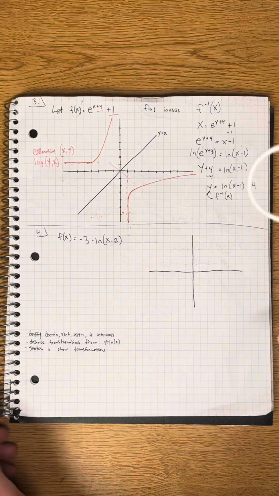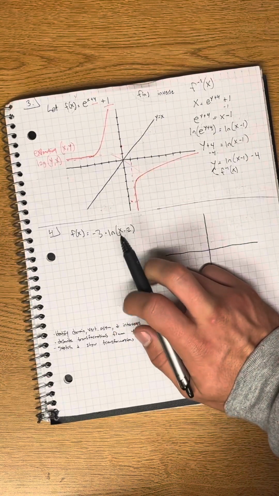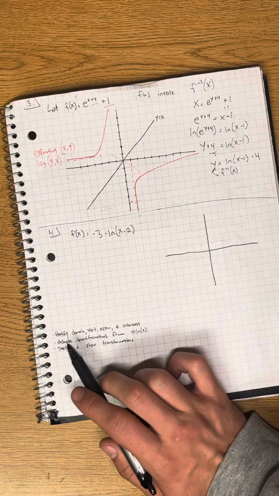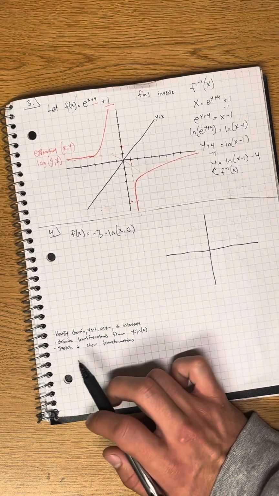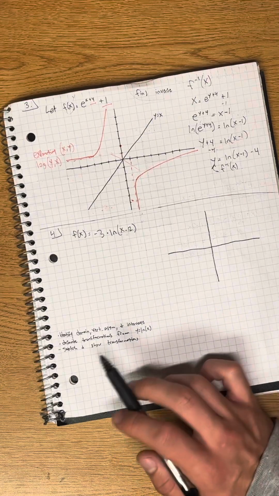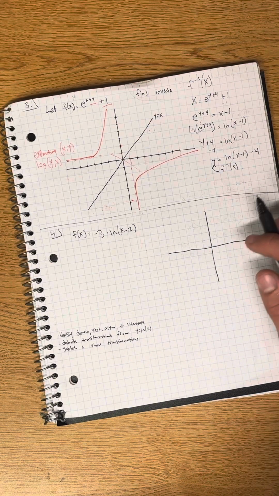Okay, question 4. We have this final equation, f of x equals negative 3 times the natural log of x minus 2. And our objectives here are to identify the domain, vertical asymptote, and intercepts of it, and essentially describe its transformations from the natural log of x. So first, I think we should note the natural log of x.